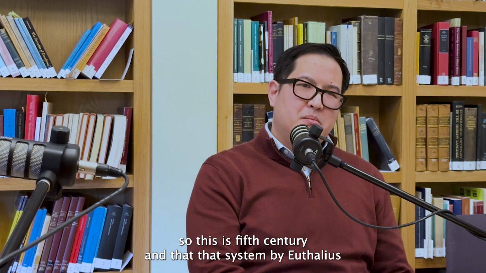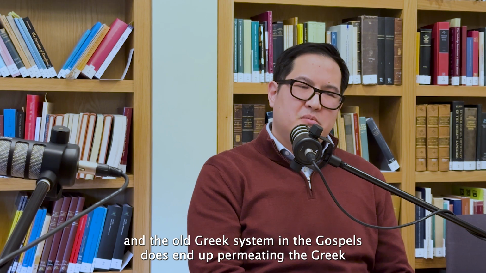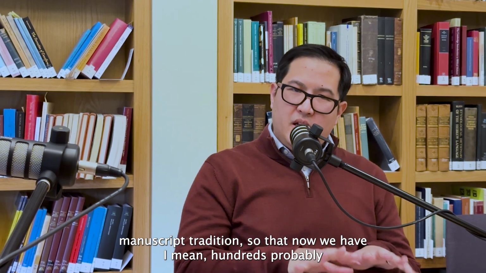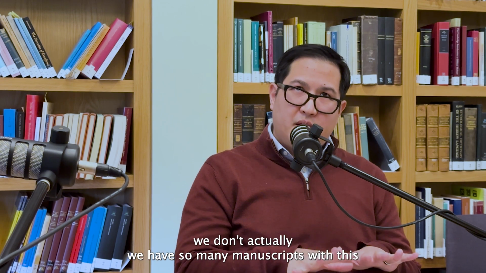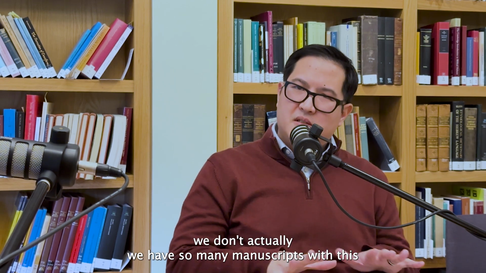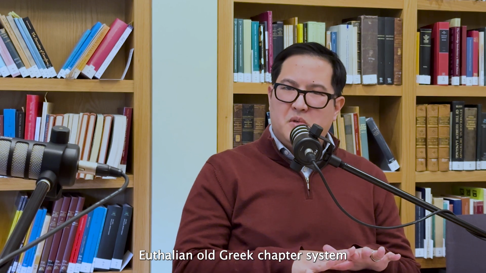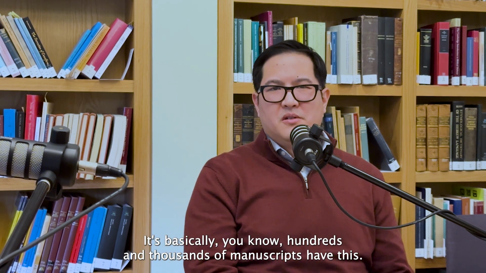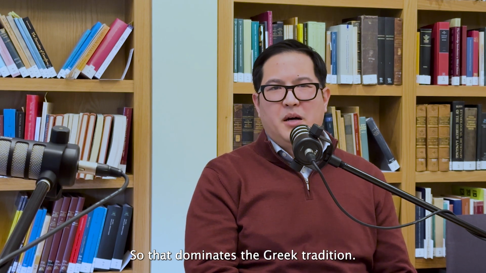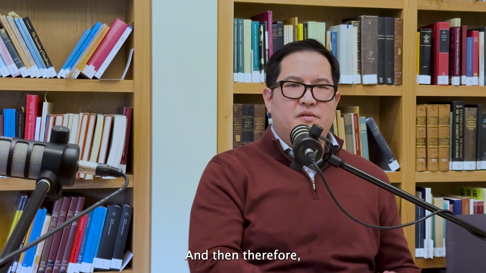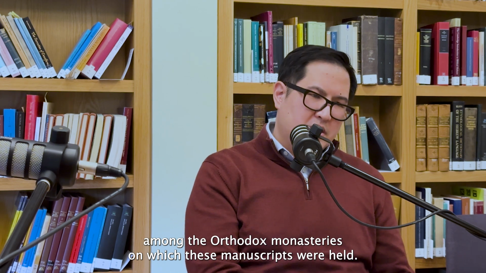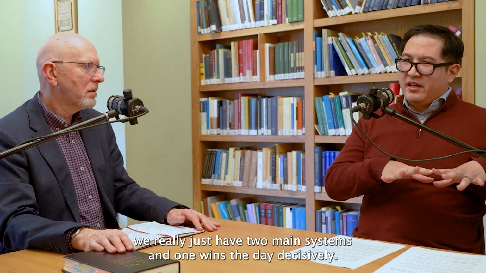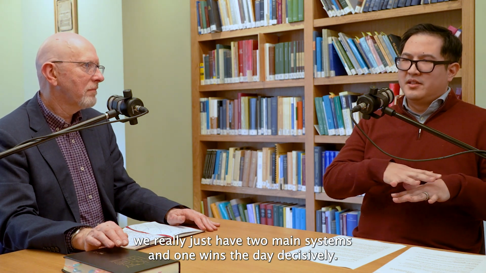And that system by Euthalius and the Old Greek system in the Gospels does end up permeating the Greek manuscript tradition, so that now we have so many manuscripts with this Euthalian Old Greek chapter system that we don't even actually know exactly how many we have. It's basically hundreds, thousands of manuscripts that have this. So that dominates the Greek tradition, and therefore, among the Orthodox monasteries in which these manuscripts were held. Right. So in the Greek tradition, we really just have two main systems, and one wins the day decisively.